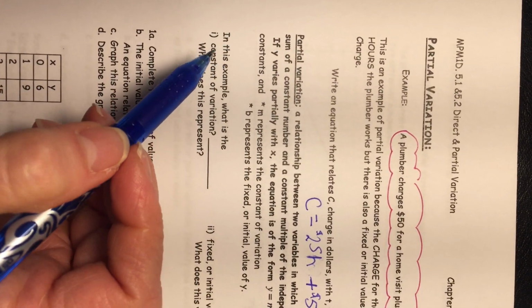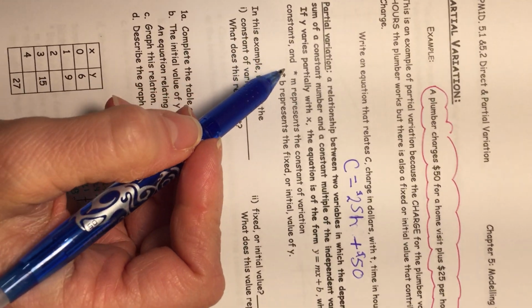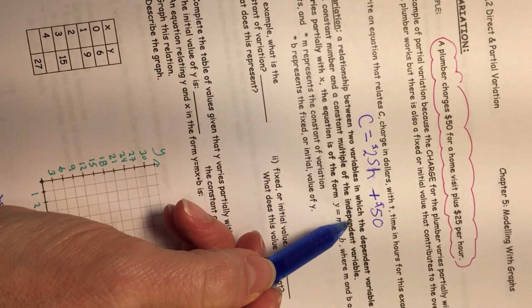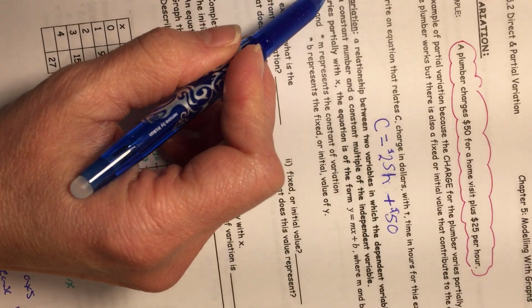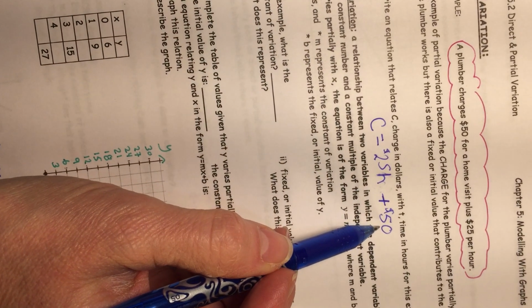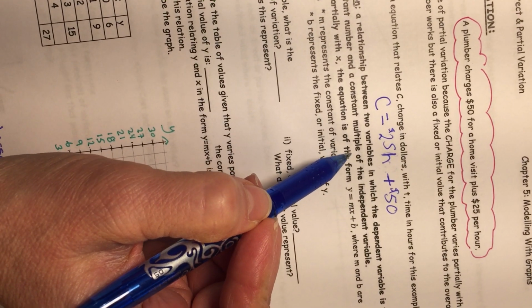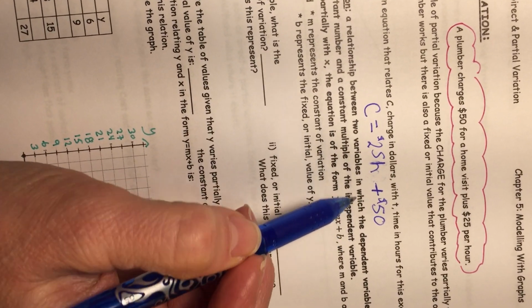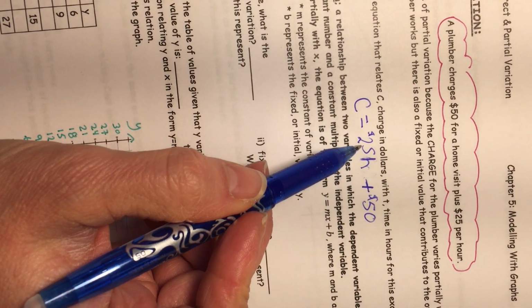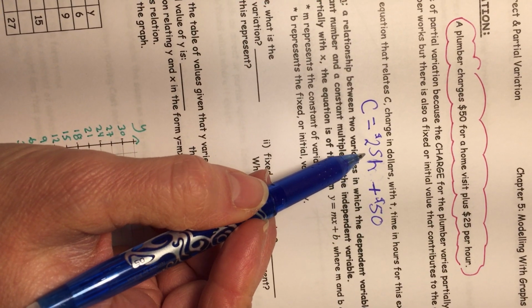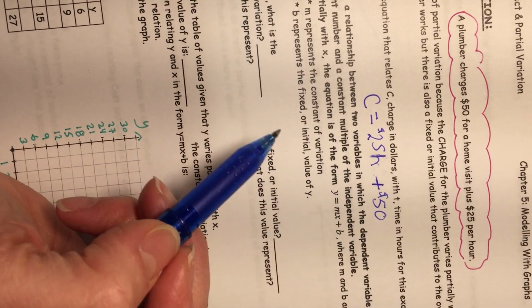It's the starting part. So partial variation is a relationship between two variables in which the dependent variable is the sum of a constant number, in this case 50, and a constant multiple of the independent variable. So H is the independent variable. If we know our hours, we multiply it by our constant of variation, and then we add our constant number.